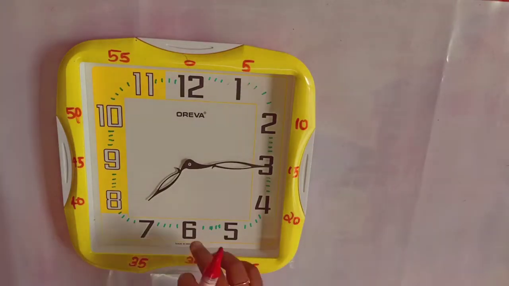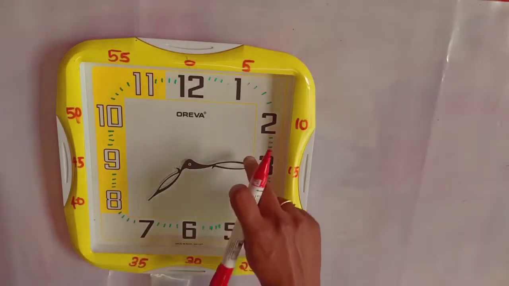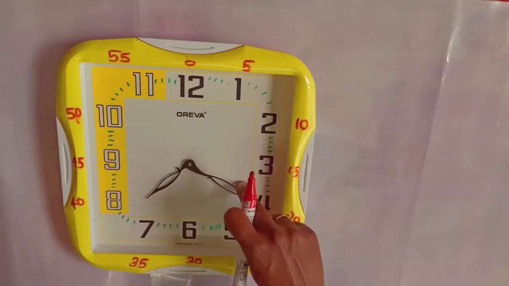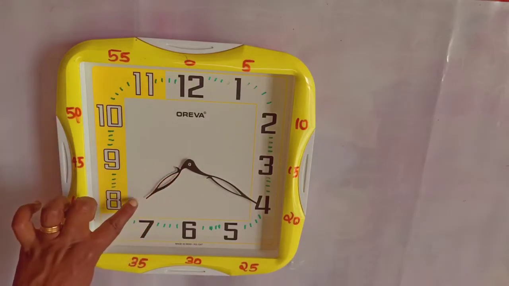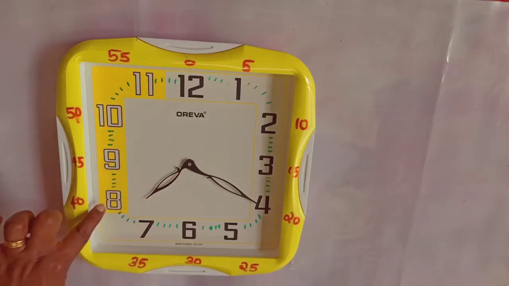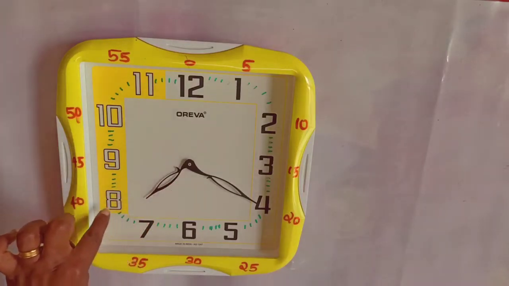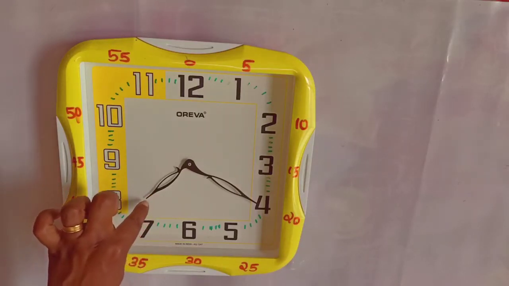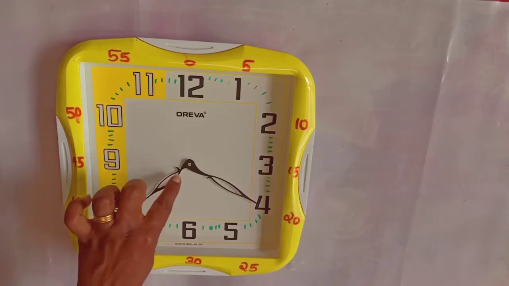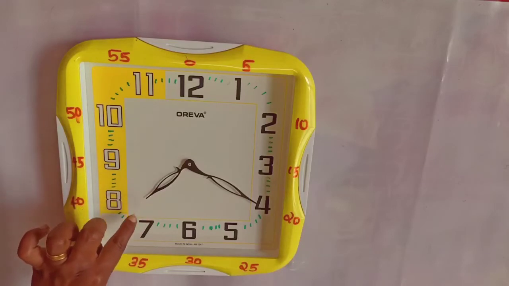If the hour hand is still in between 7 and 8, and the minute hand is moved from 3 to 4, then can you tell the time? How can you tell? First you have to look at the hour hand. The hour hand is in between 7 and 8, so it will be the 7th hour. Still the hour is 7. Why? Because the hour hand doesn't reach the 8. So the hour is still 7.